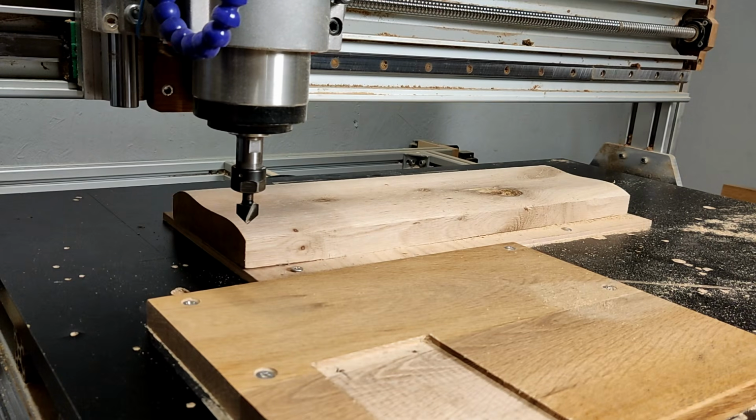Now let's run the program. I will first close the screen of the laptop, cover it with something, because I'm not sure what is going to happen when I have such a big error for the material's height.